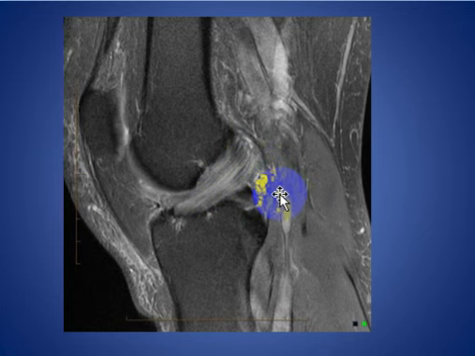So this is a celery stalk sign due to mucoid degeneration of the anterior cruciate ligament.